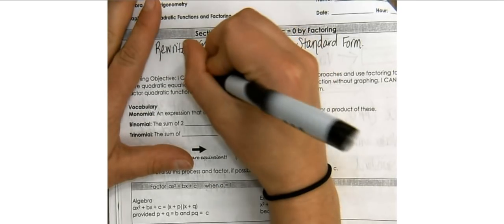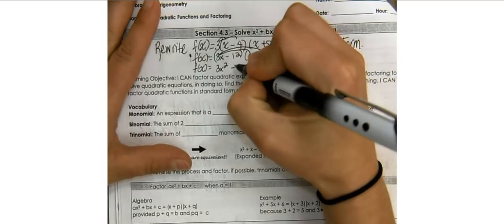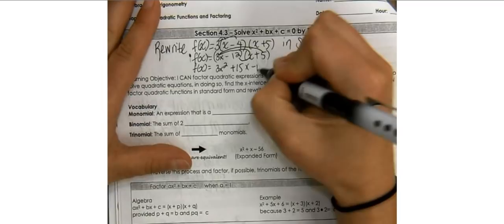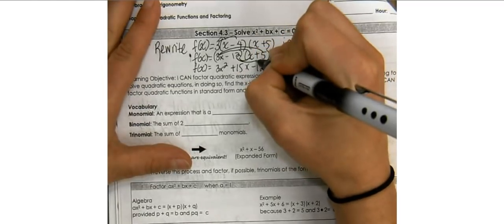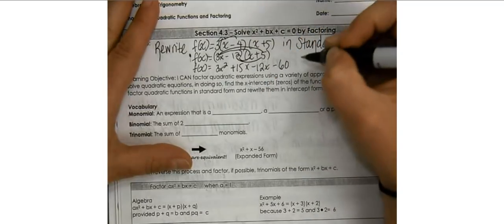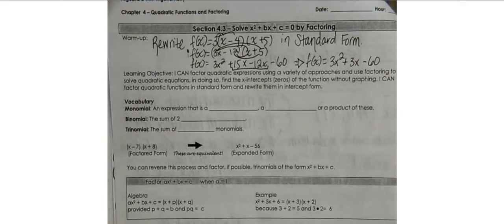So I have f of x is equal to 3x times x, which is 3x squared, 3x times 5, which is plus 15x, negative 12 times x, which is minus 12x, and negative 12 times 5, and that is equal to minus 60. So I'm going to combine my like terms in the center, and I end up with f of x equals 3x squared plus 3x minus 60. And that is our answer written in standard form.